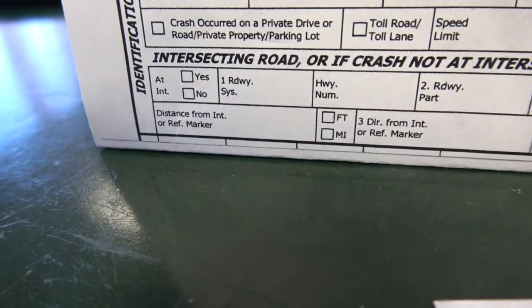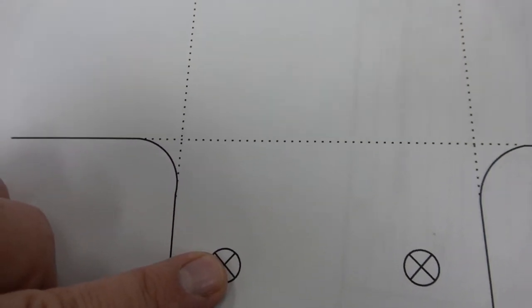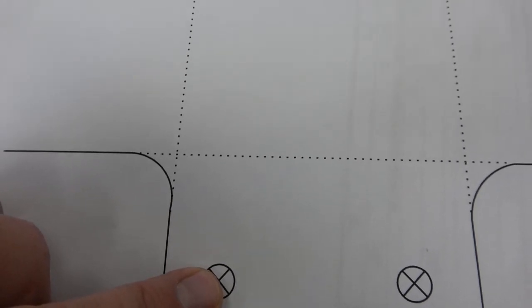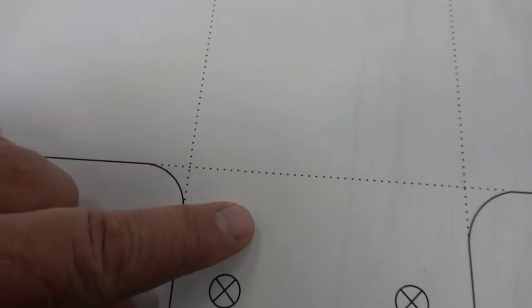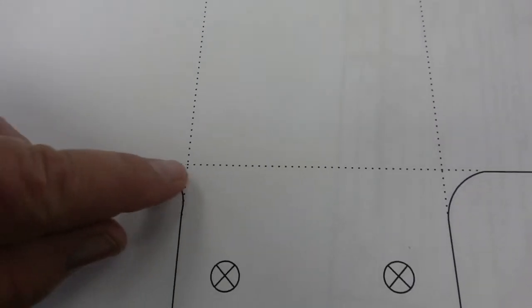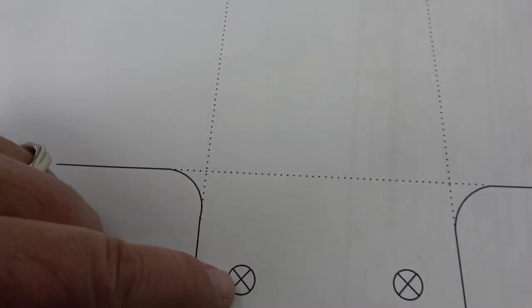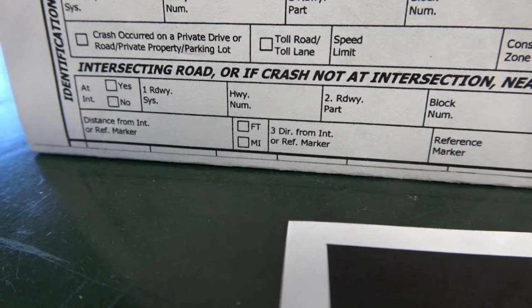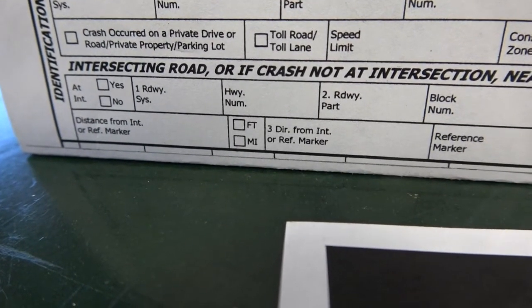Distance from intersection or reference marker. If the accident happens here, you're using this street designation for where the accident happened. Your intersecting cross street would be this one. You want to measure from this intersecting curb line to the place of accident. Under 500 feet, use feet. If it's over 500 feet, it needs to be tenths of miles.